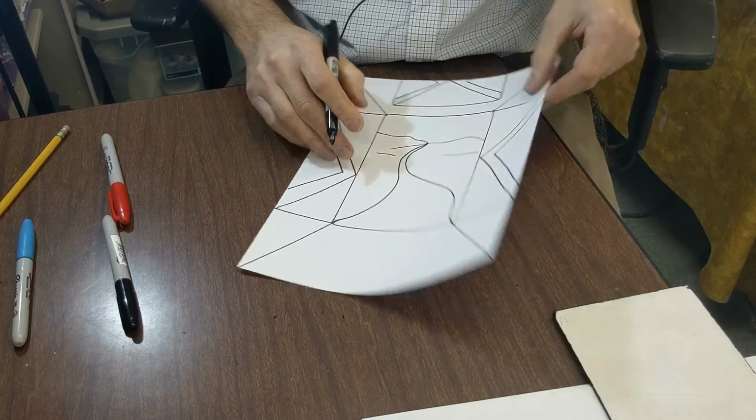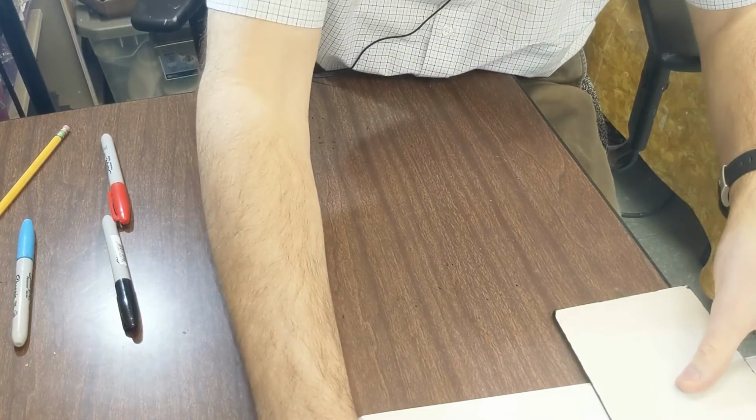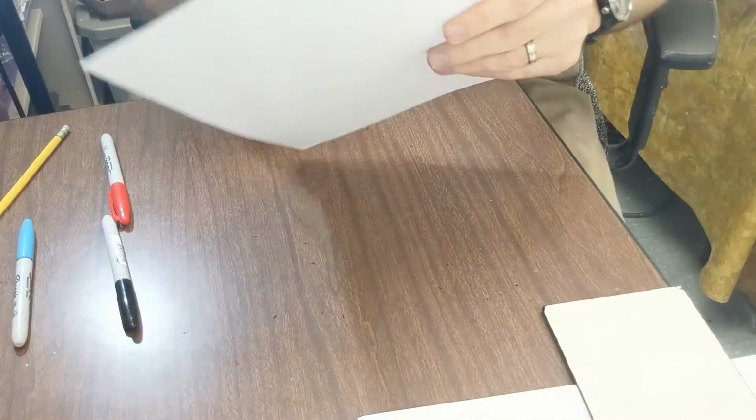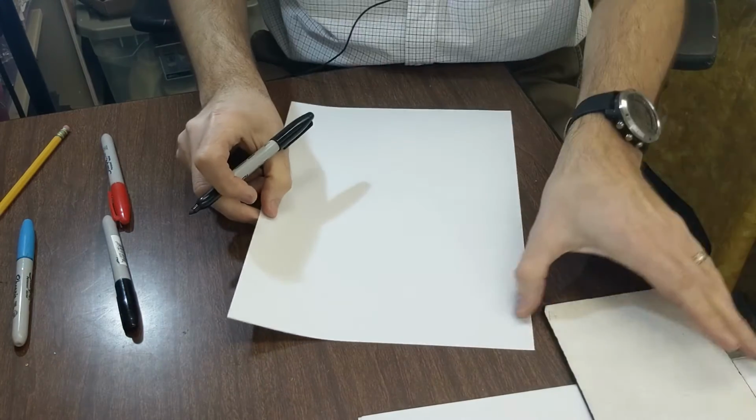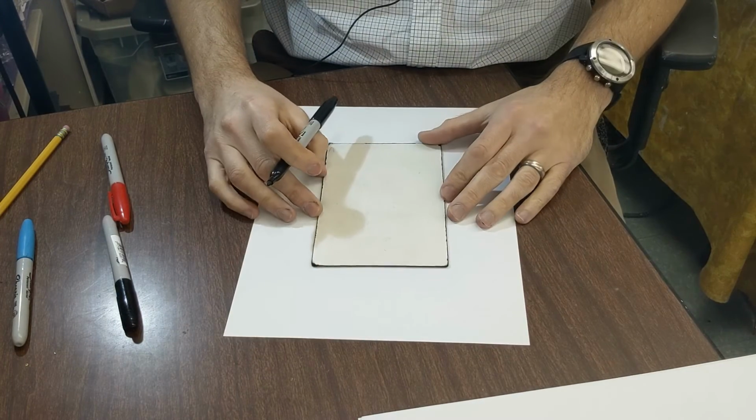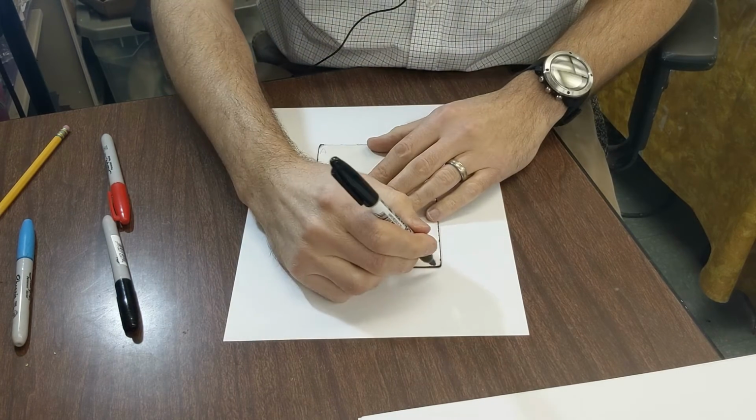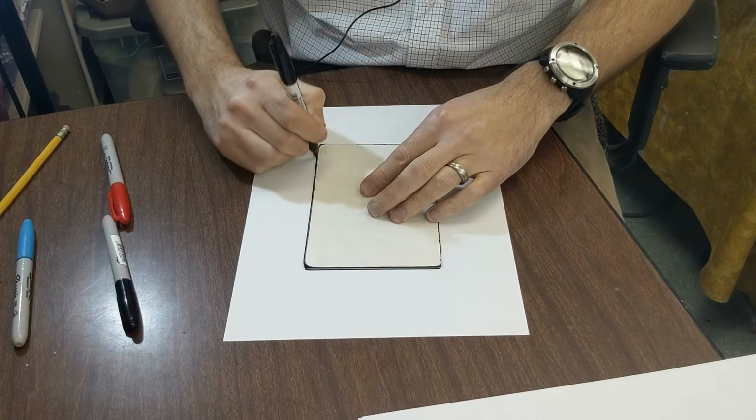The next thing I'm going to do is show you two more. One is the elevator. So with the elevator, we put our tracer right in the middle. We trace around.